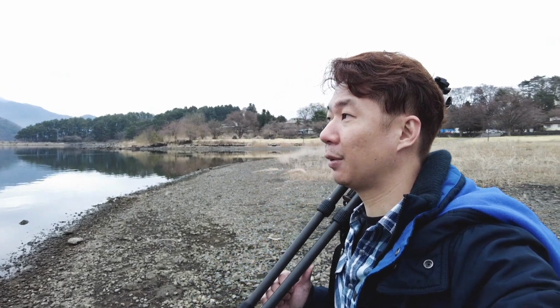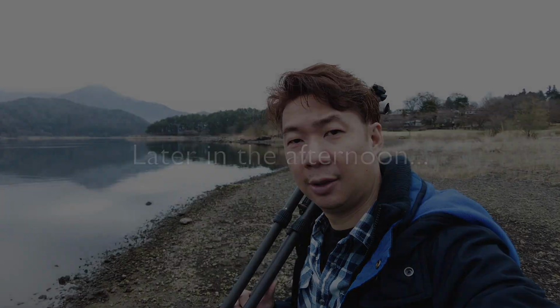So I might pack it up over here at Lake Kawaguchi, maybe come back later. Still no sign of Mt Fuji yet. Hopefully it overcomes its shyness so that we can get a glimpse of it, I hope. Yeah, but I'm going to pack it up, and I'm going to see you guys later in the afternoon.